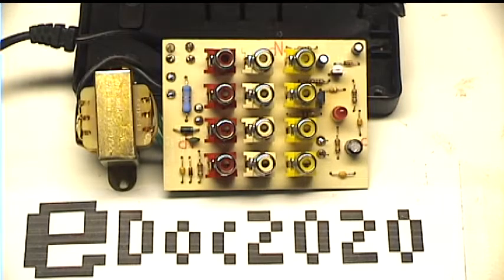So here's the top of the circuit board. If you'd like to have a go at reverse engineering this yourself, you can take a snapshot of the video here.